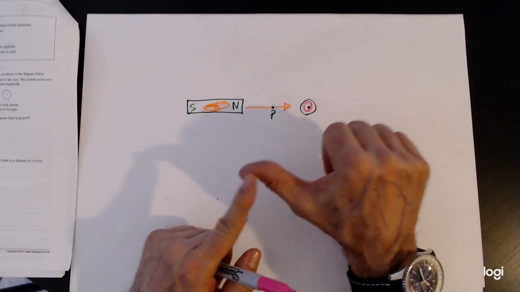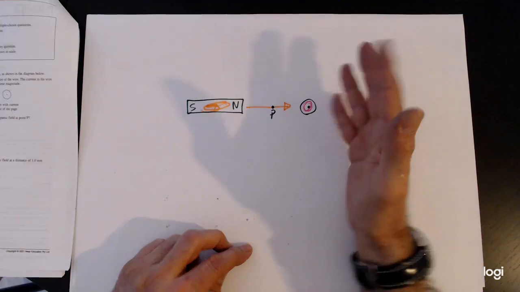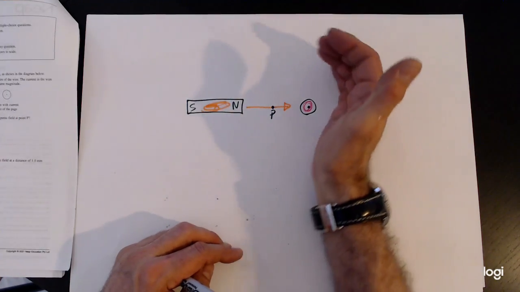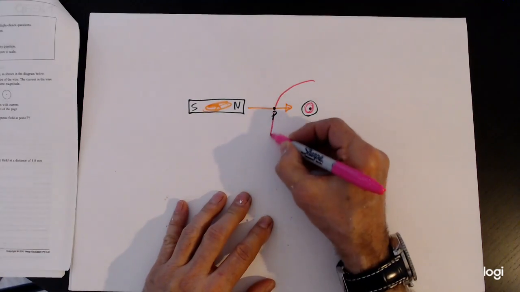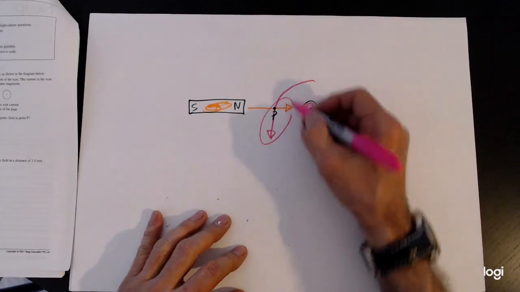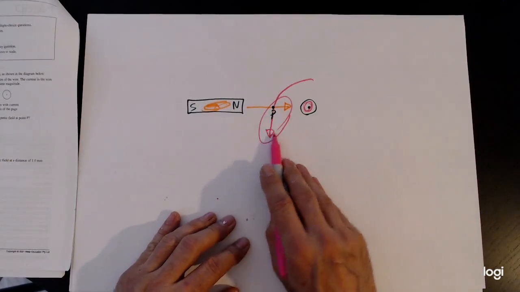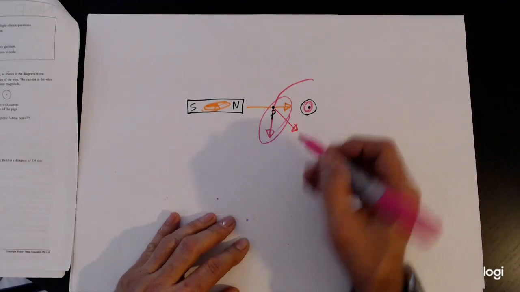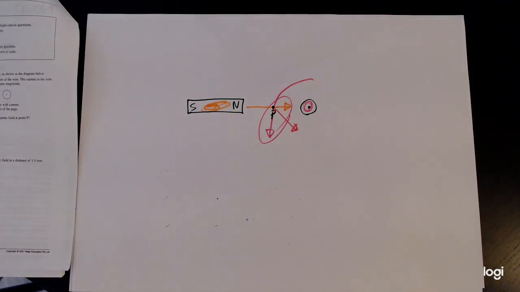Your thumb points in the direction of the current, which in this case is out of the page, up towards the camera, and my fingers will point in the direction of magnetic field lines. So the magnetic field lines here are going down where P is. So you have to resolve those two vectors. If P is being pushed that way and pushed that way, it's going to go that way. So that is the answer you're looking for, and that's option B. So the answer to question 1 is B.